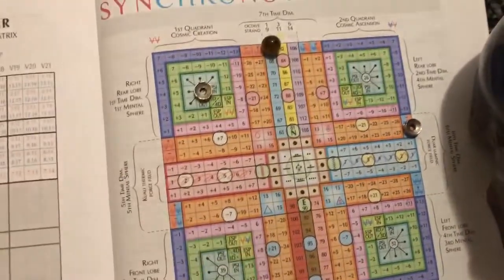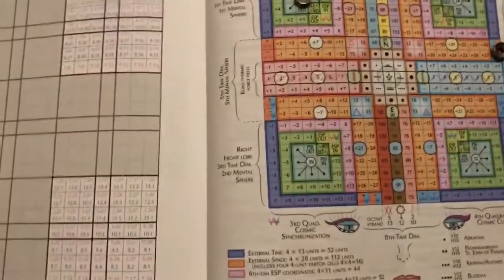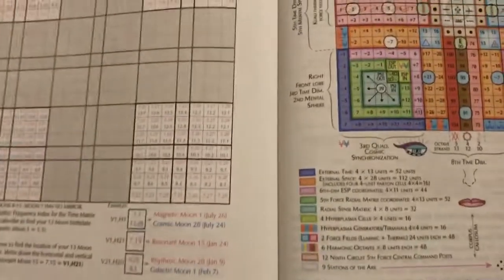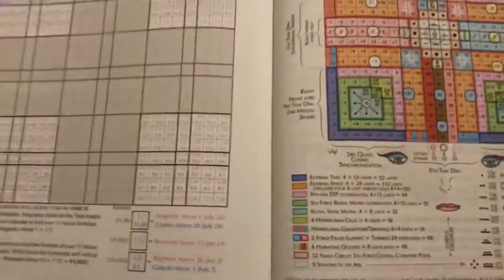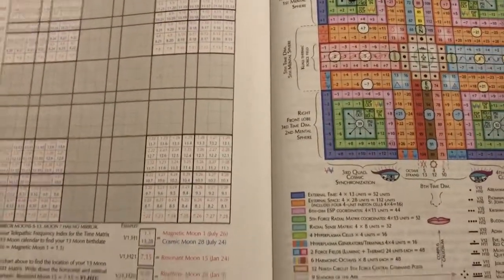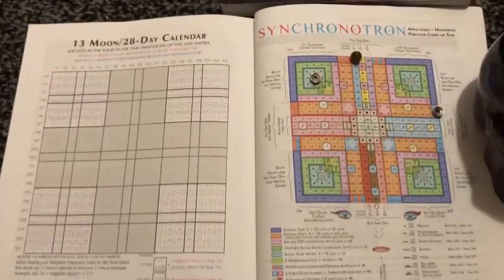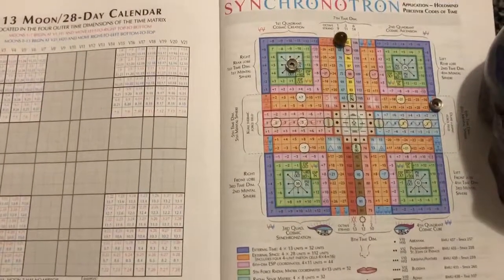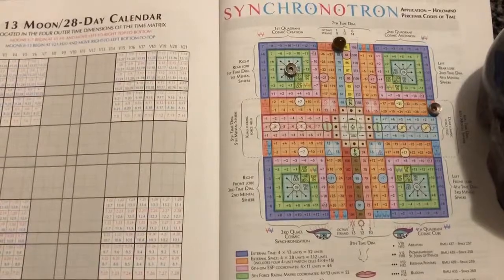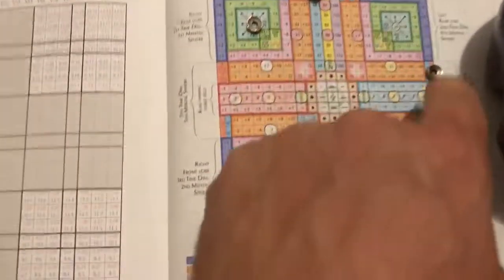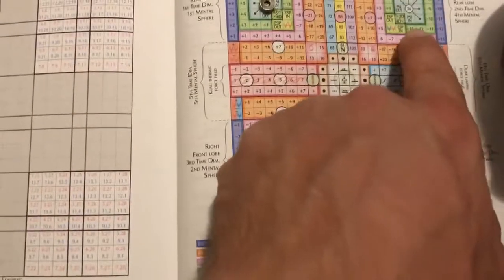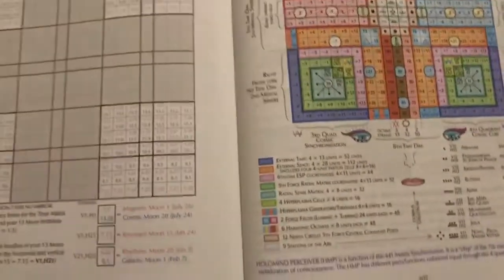So we got 13, 39, so it's 52, and then we have negative 22, UR rune 66.